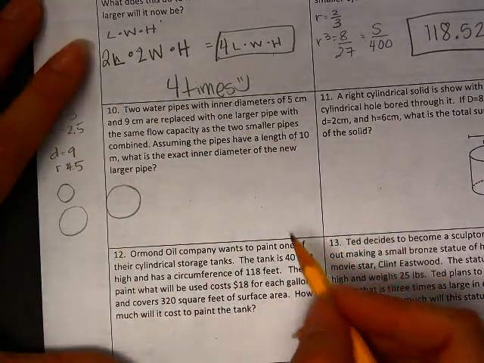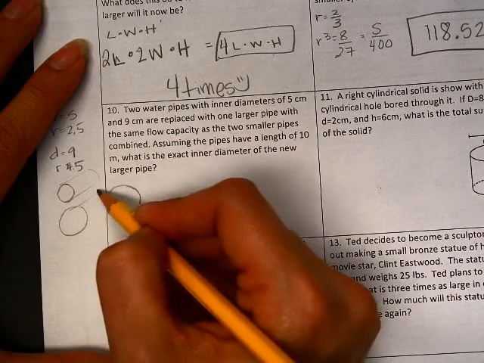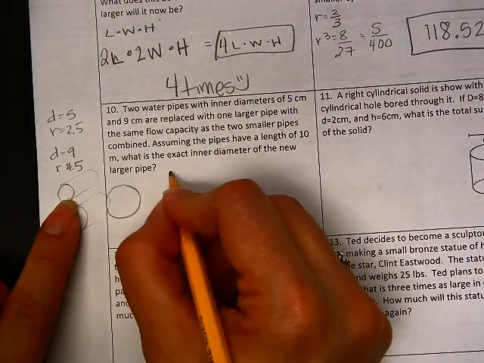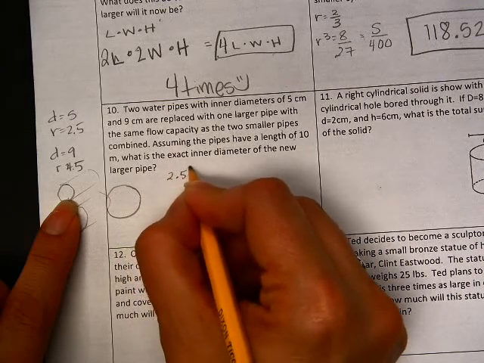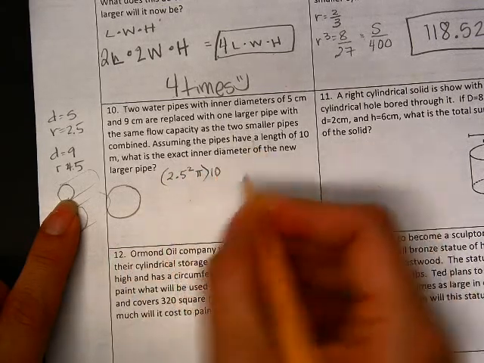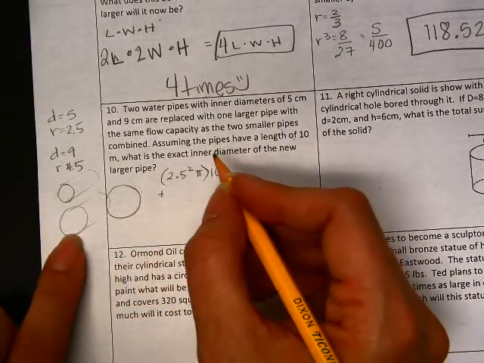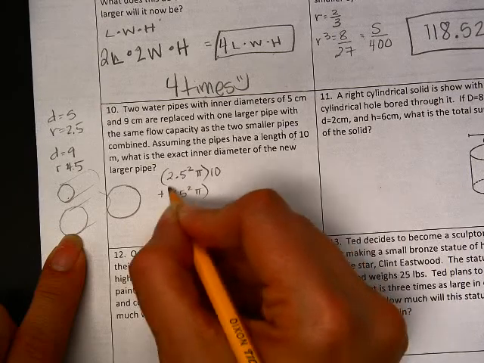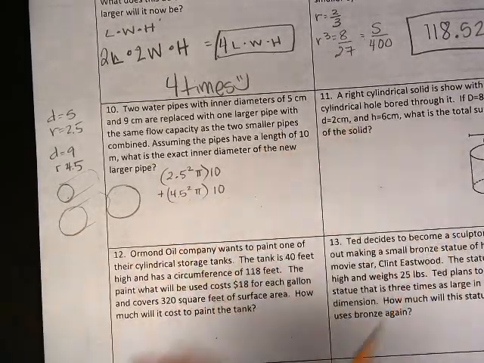So I need to figure out the volume of this and the volume of this. The volume of this one is base area times height, so pi r squared times height, plus the volume of this, which is 4.5 squared, because pi r squared times height.